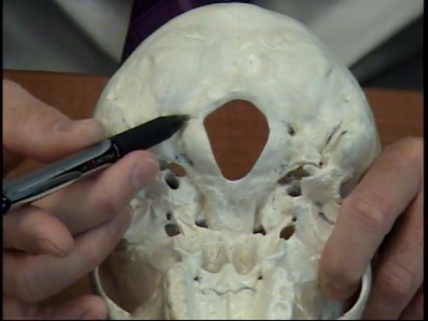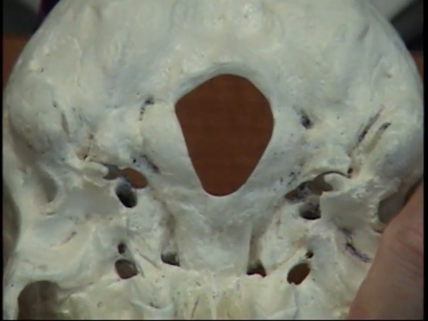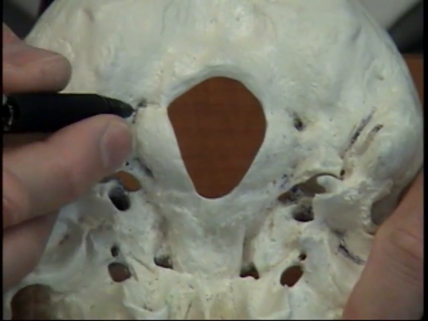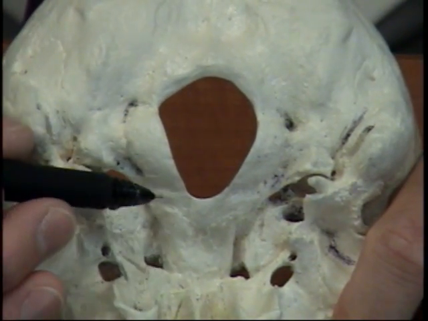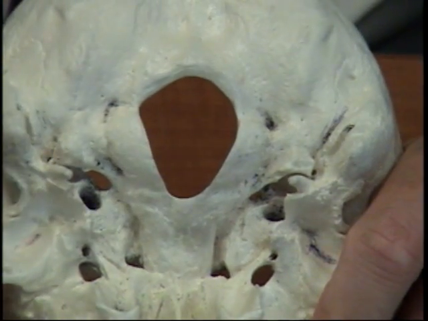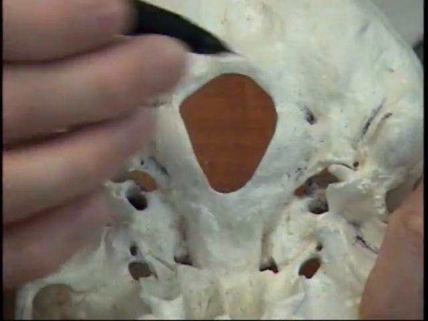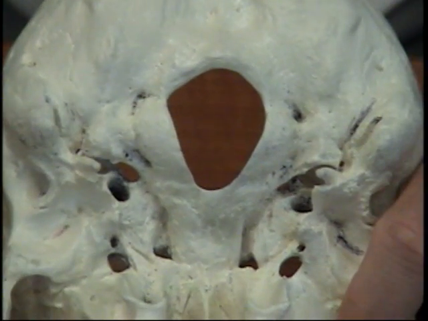And then right posterior to it are the condylar canals. So right behind the occipital condyles are the condylar canals. Should be a canal, but in this case, it's just kind of a depression, but it should be a canal. Condylar canal.